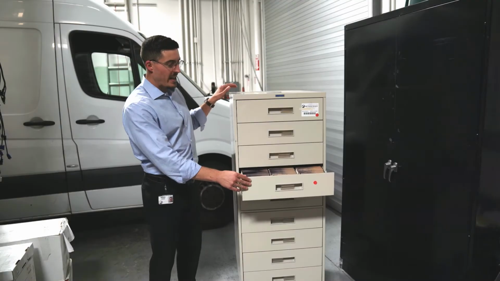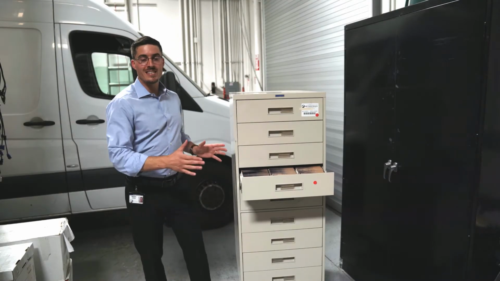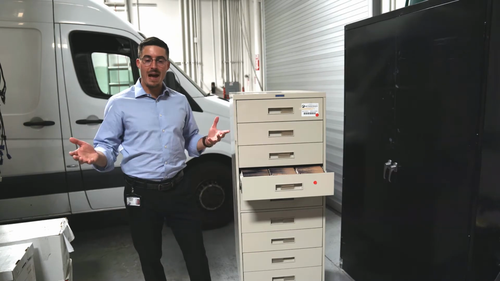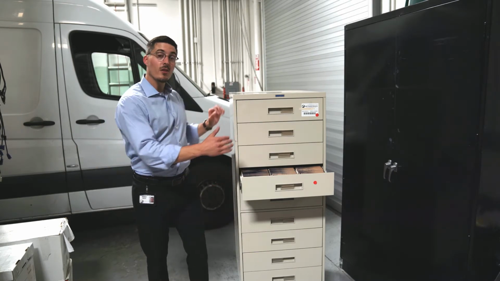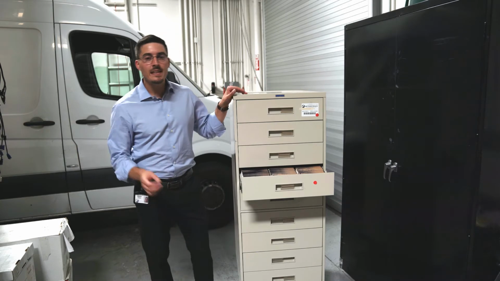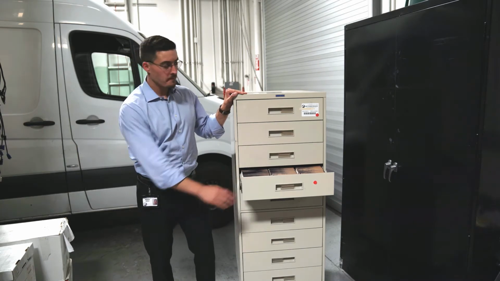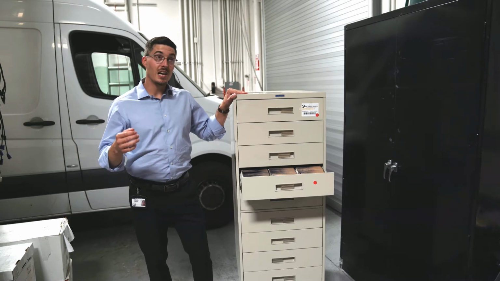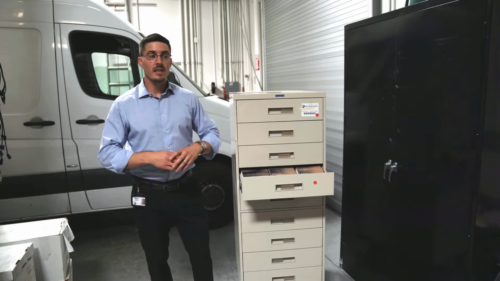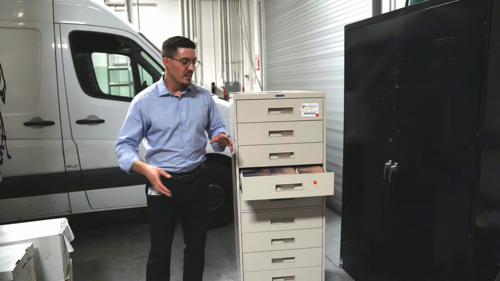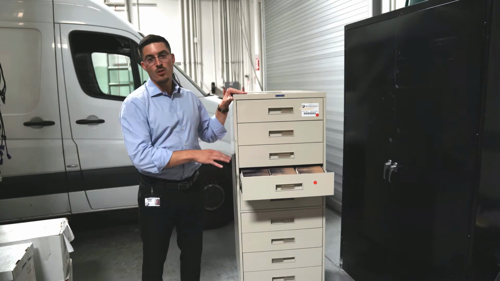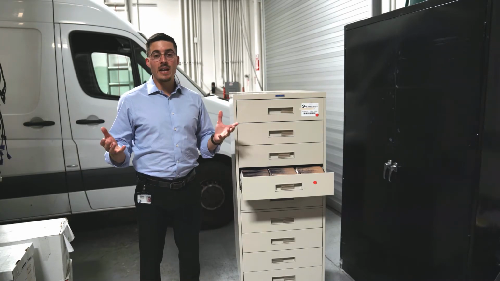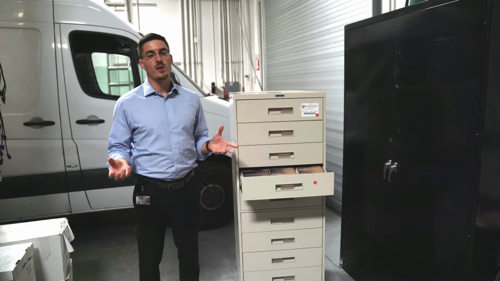So for each drawer, you're going to have 3 rows of microfiche. Let's say that we had 100 fiche per inch. 30 inches deep is 3,000 fiche about per row. 3 rows per drawer, that's 9,000 fiche per drawer, and then you have 9 drawers. So 9 drawers times 9,000 fiche per drawer is 81,000. So if you had every drawer full of fiche, you'd have about 81,000 fiche. That's another quick way to estimate.